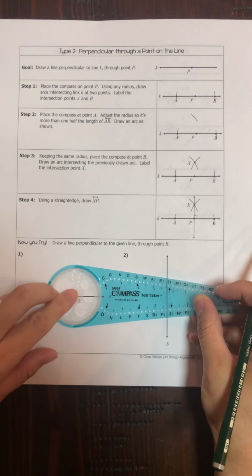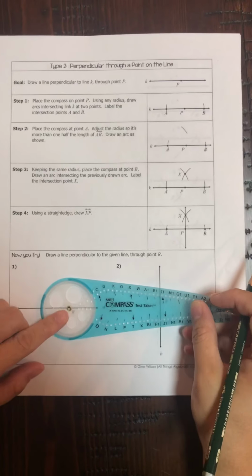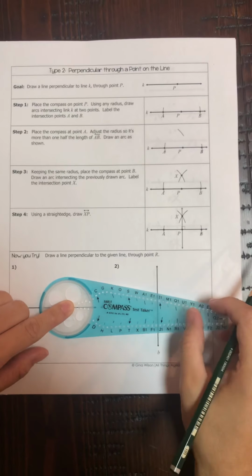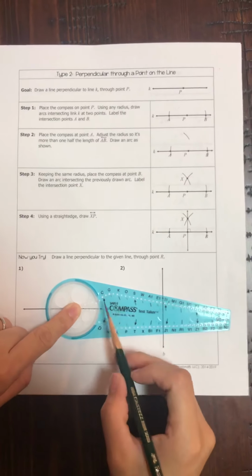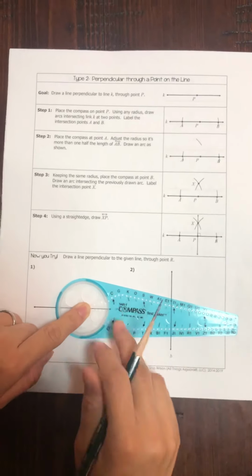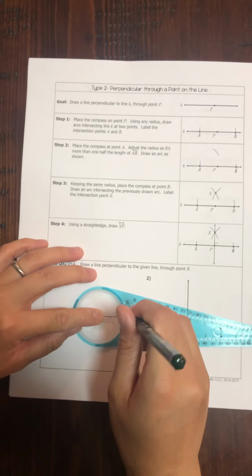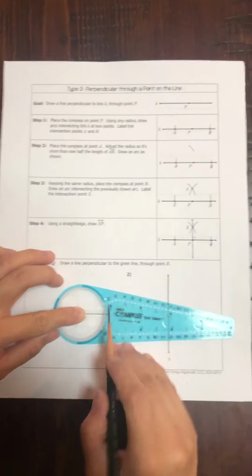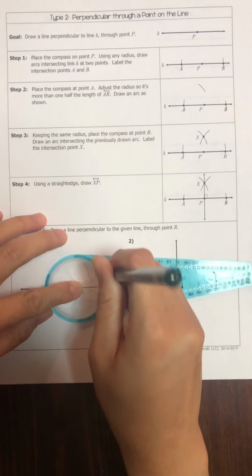You're going to use any radius, which means if you want, you can extend the line and use a little bit longer radius. So I'm going to use the first one. In the blue area, I'm going to draw an arc.